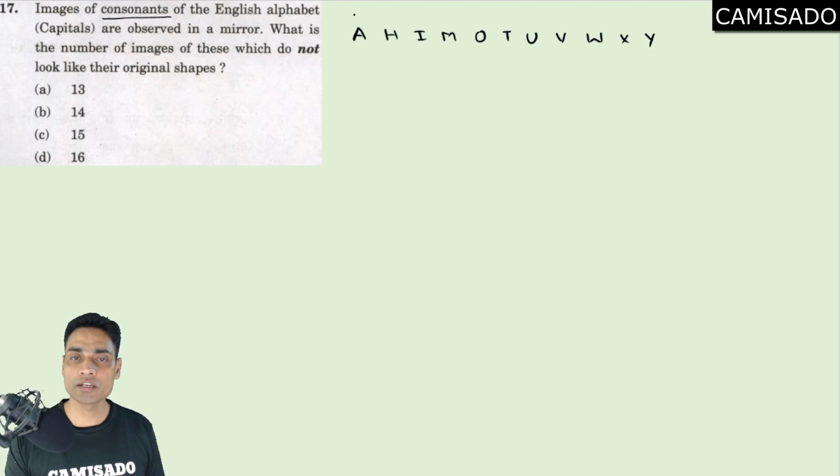So A is a vowel, not counted. Then I is a vowel, not counted. O is a vowel, not counted. U is a vowel, not counted. So the consonants here whose mirror images look like their original ones are 1, 2, 3, 4, 5, 6, and 7. So these 7 consonants have images similar to their mirror images.